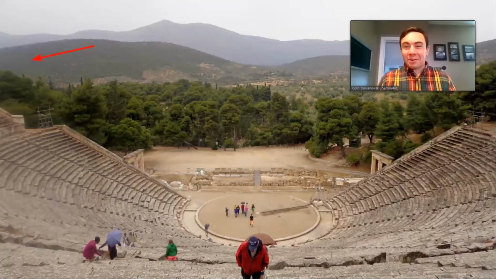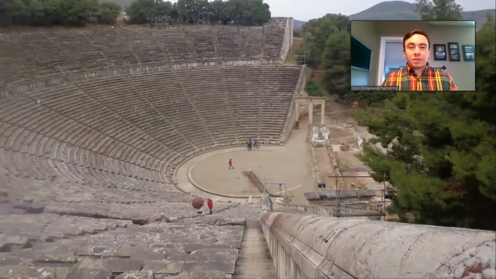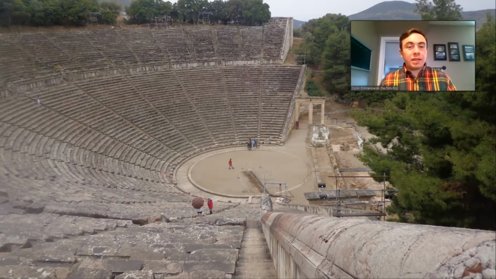It's one of my favorite photos. Just shows how big and just massive and gorgeous the area was. And again, the Theater of Epidaurus was put into the hillside here. And one of the unique features of Greek theaters is that they have perfect acoustics.